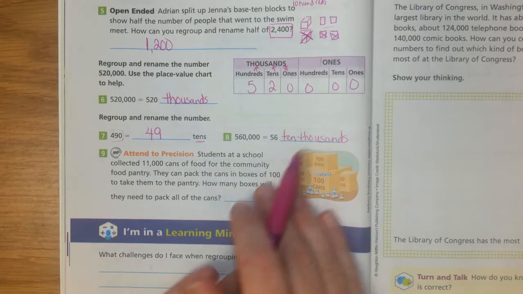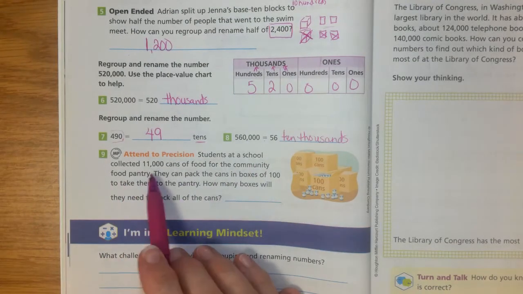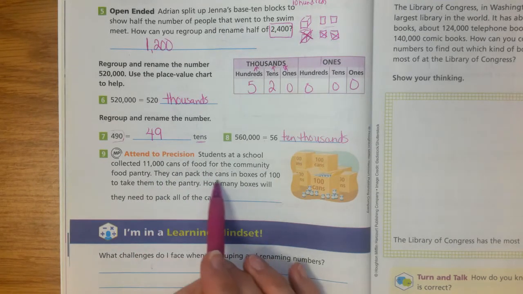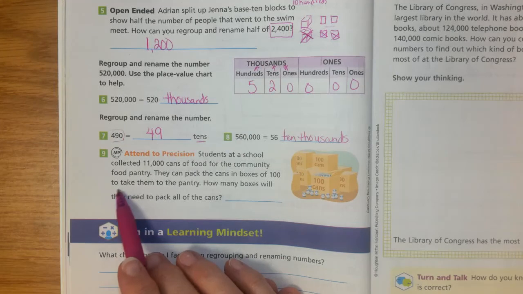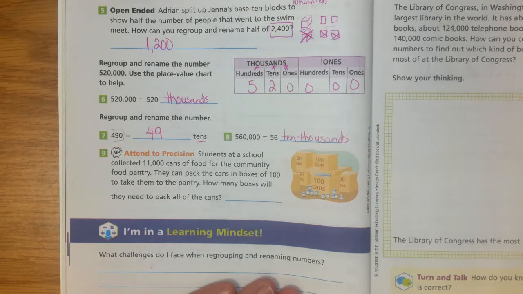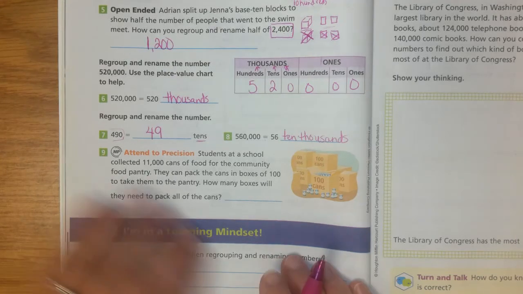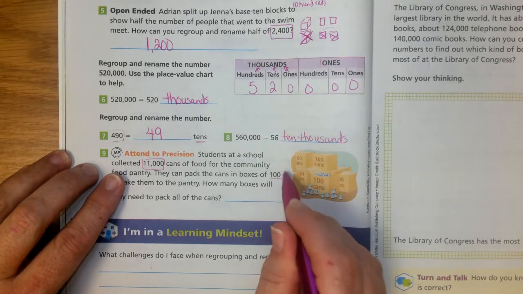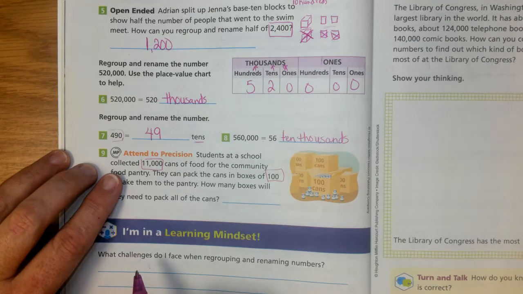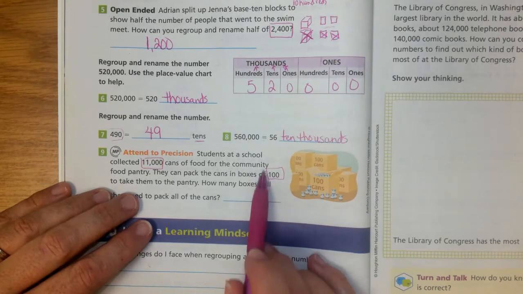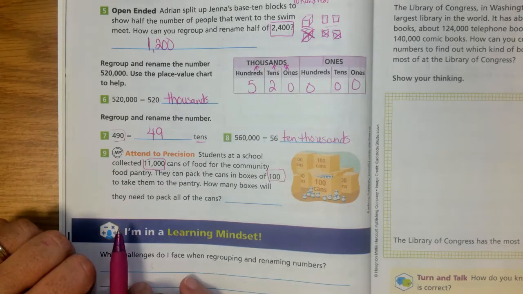And finally, students at a school collected 11,000 cans of food for the community food pantry. They can pack the cans in boxes of 100 to take them to the pantry. How many boxes will they need to pack all of the cans? So they have 11,000 cans that can be packed in boxes of 100. So basically we're wondering how many hundreds are in 11,000.